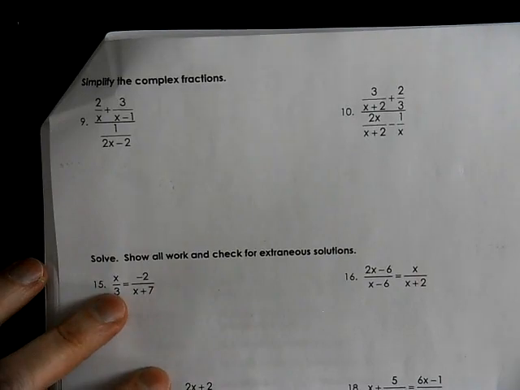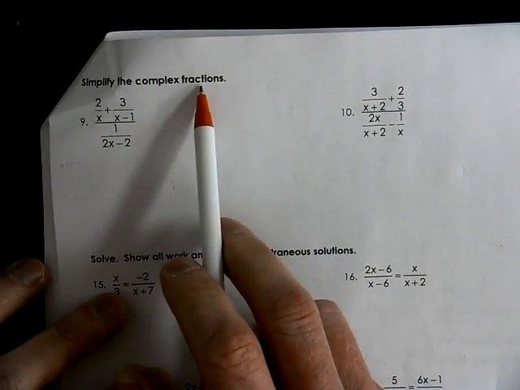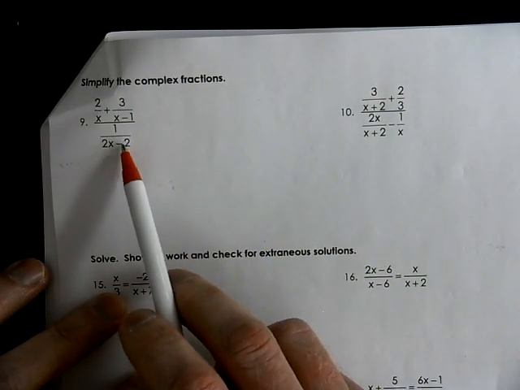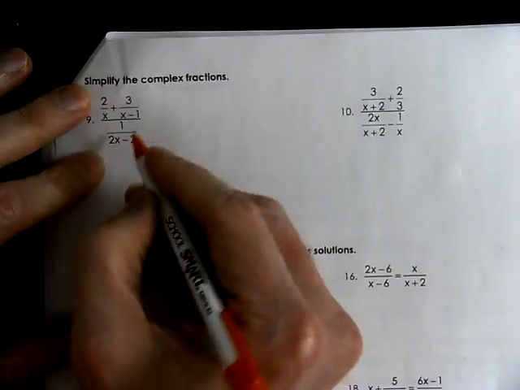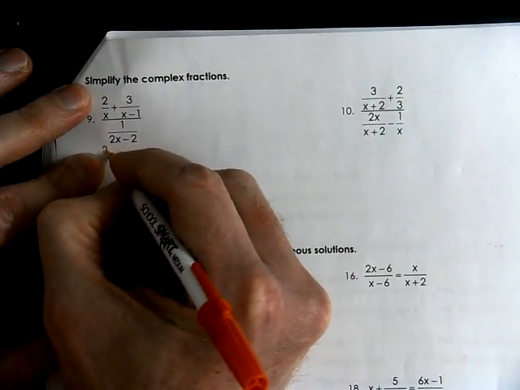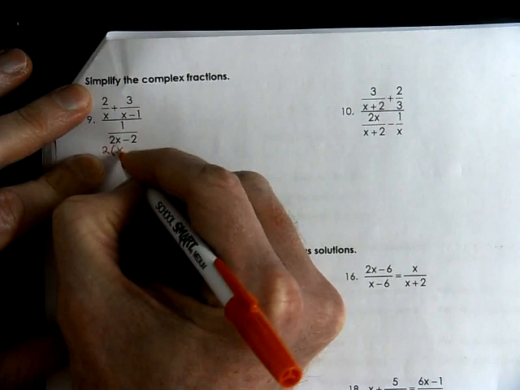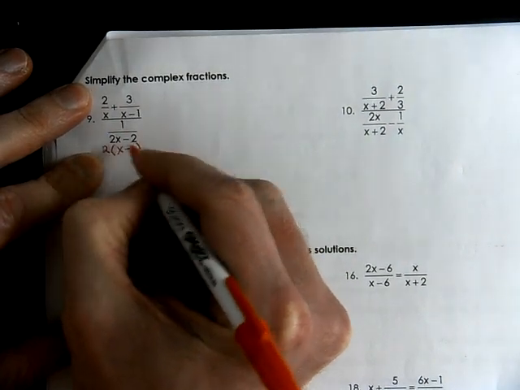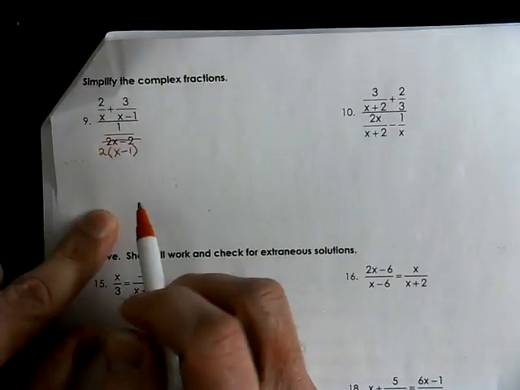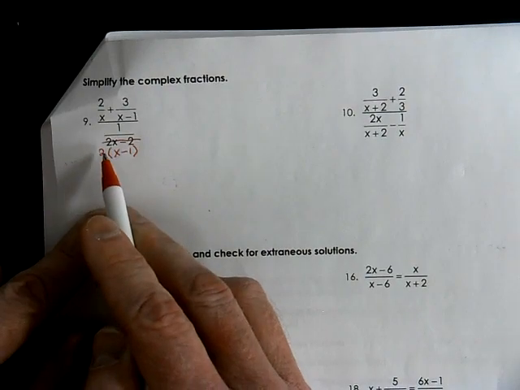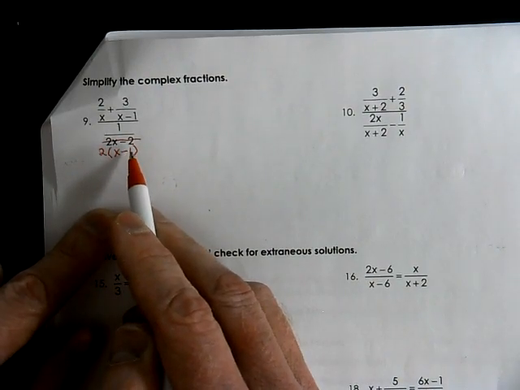So on the flip side, we're going to work with complex fractions. So I'm noticing that this is actually factored. I don't want to rewrite the whole problem. This is actually factored out to be 2 times x minus 1.